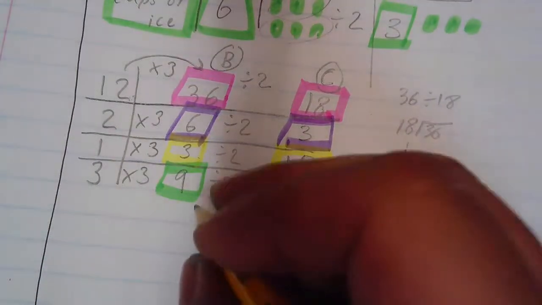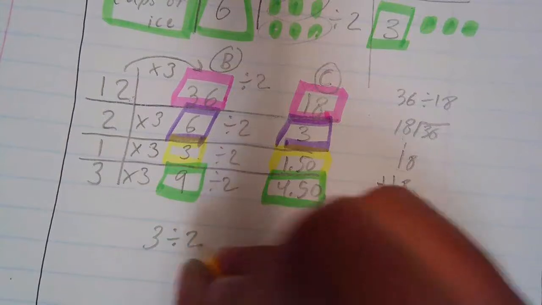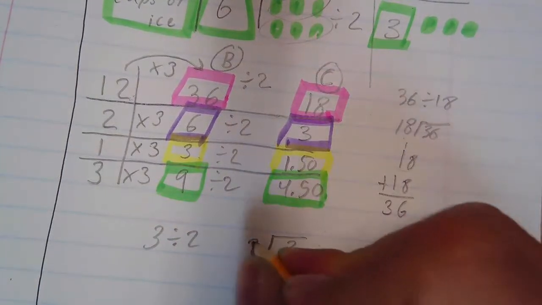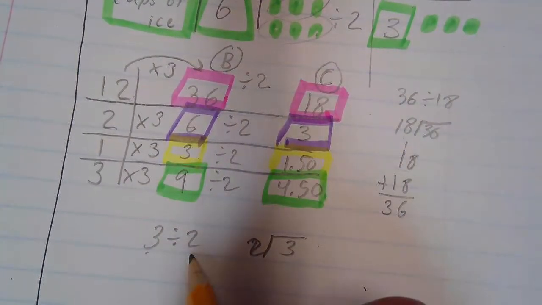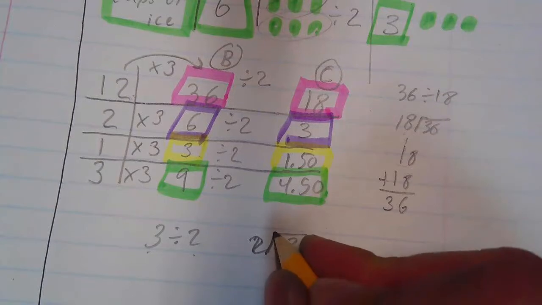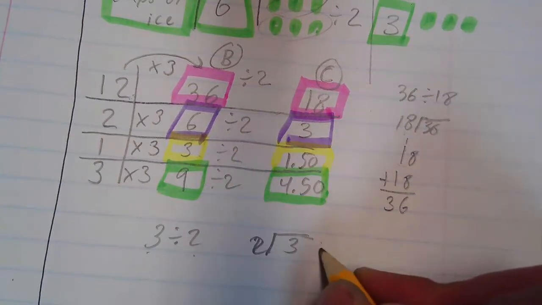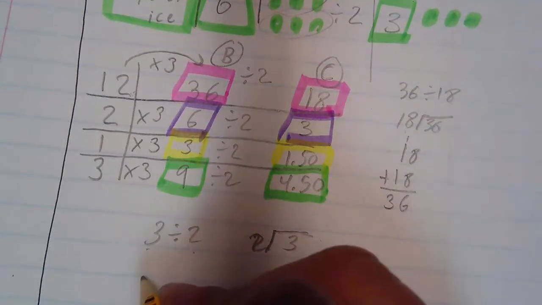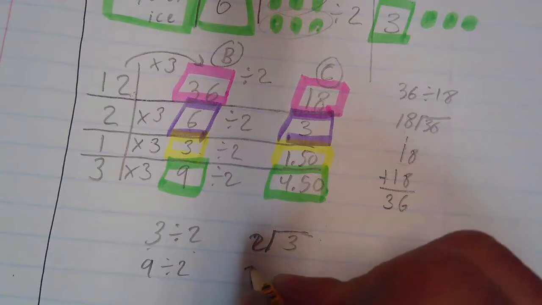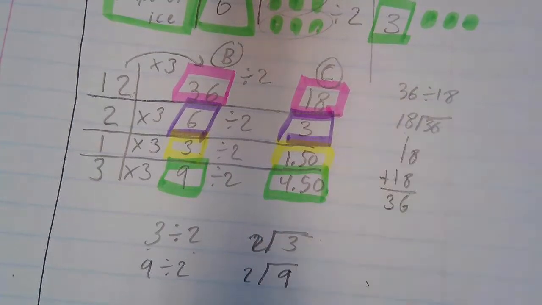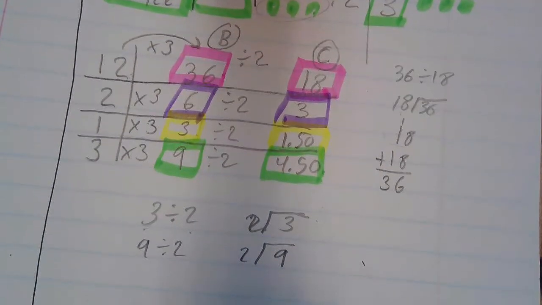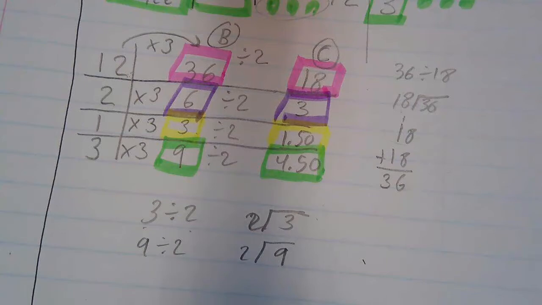Anyways, I promised you I would set this up. 3 divided by 2 is the same as this. The dividend is 3. The divisor is 2. Go ahead and do what I asked you to do. You can do the math yourself. 9 divided by 2 is 4.5. Okay. All right, that is number 5.